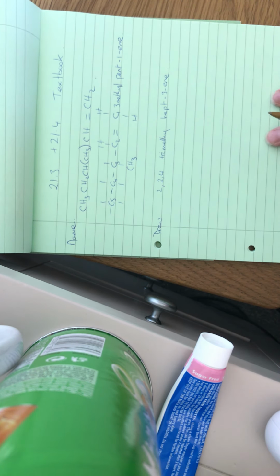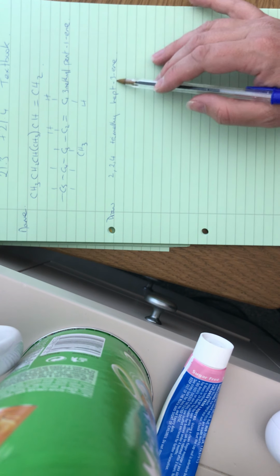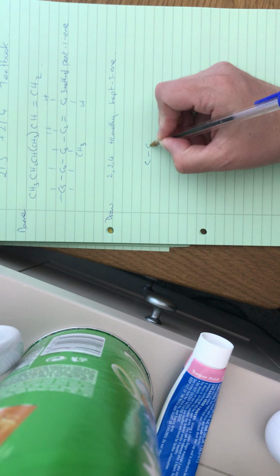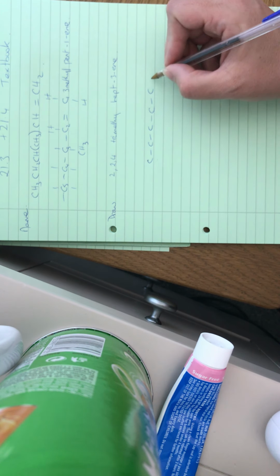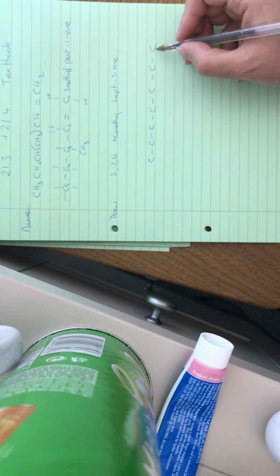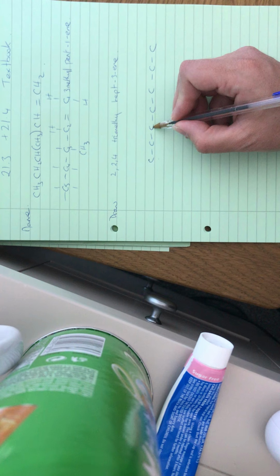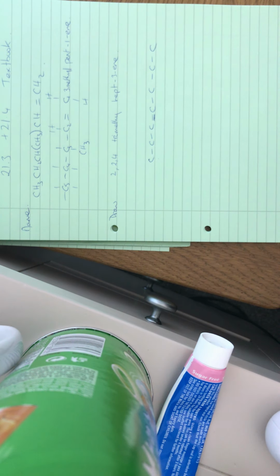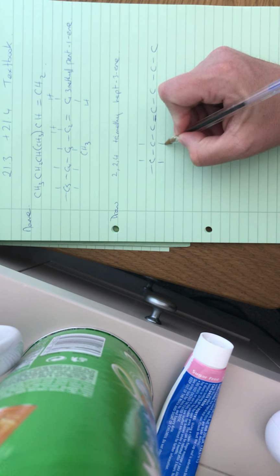Okay, and the 21.4 questions give you the name and ask you to work back. So we're looking at hept-3-ene. Now I made this up so I'm not sure if it works. 1, 2, 3, 4, 5, 6, 7. So 1, 2, 3, or we can go 1, 2, 3, so it doesn't matter where we put it. So we'll pop it there. That would be normal heptene. So we would normally fill it in with hydrogens.